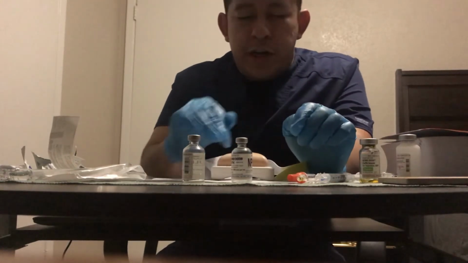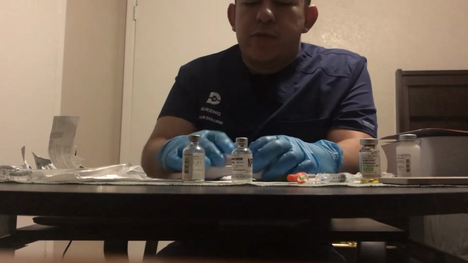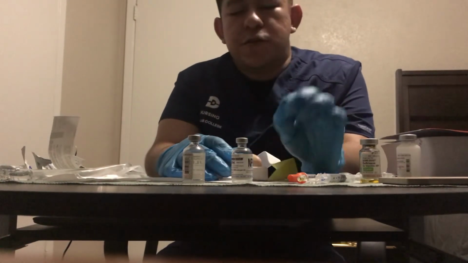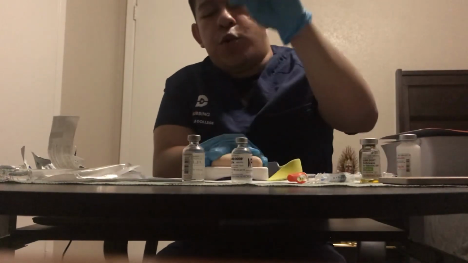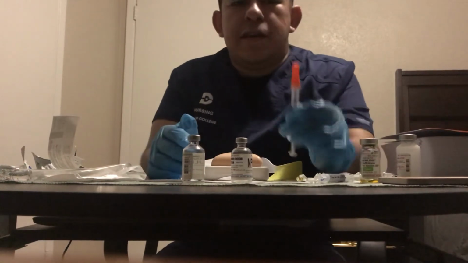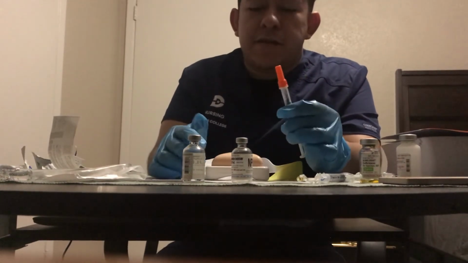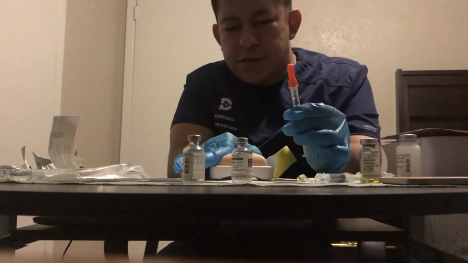So you wipe once the area is clean. Rule of thumb is if you cannot pinch an inch, you go in at a 45-degree angle. If you can pinch an inch of fat, you go in at a 90-degree angle. So we're just gonna assume for this case that Mr. Buzzard has a bit of meat on him, thankfully. So I'm going to pinch an inch successfully.